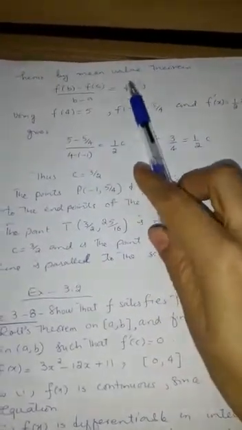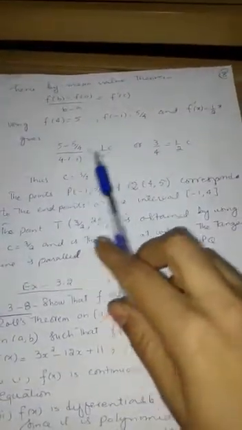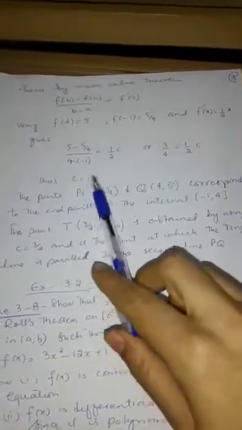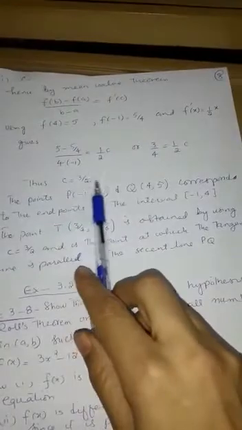Putting these values into the mean value theorem and solving algebraically, we get c equals 3/2.